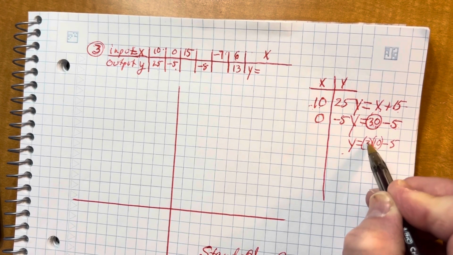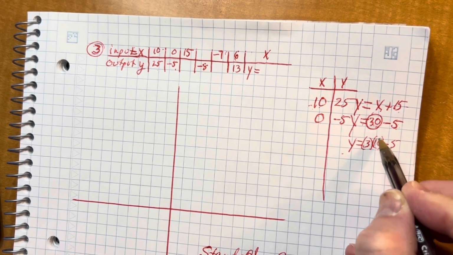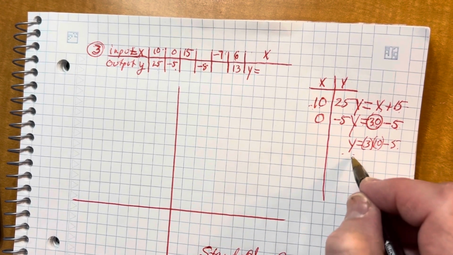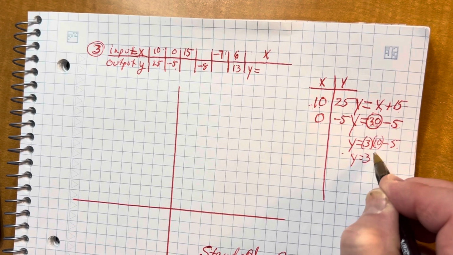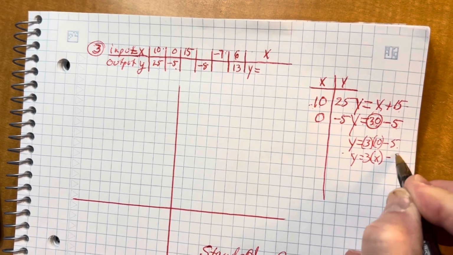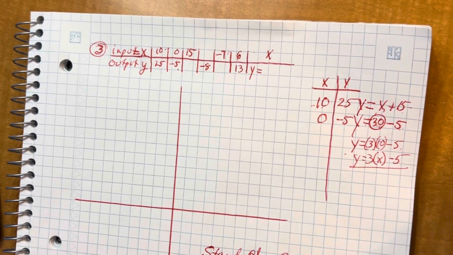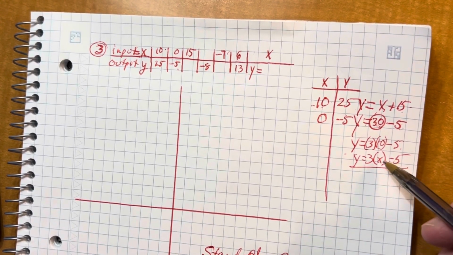Well, I think that's going to be 3. 3 times 10, this x, minus 5 would equal 25. So y equals 3 times the x, which is 10, minus 5. Kind of tricky, but this will be the equation of our line. Let's see if it works on any other points.